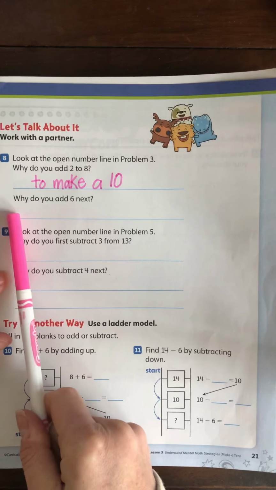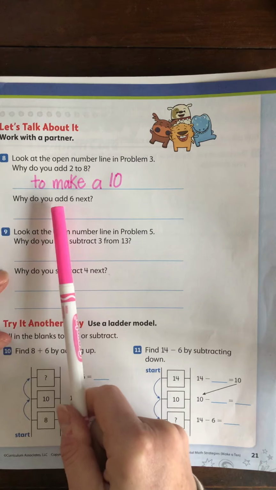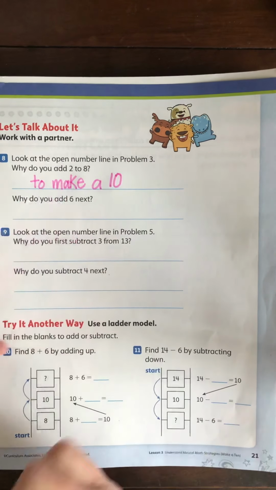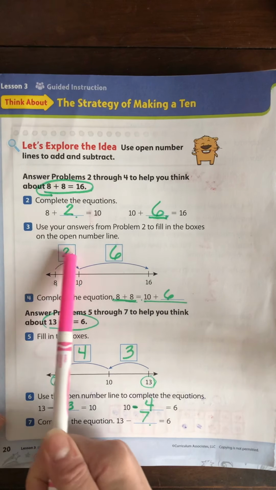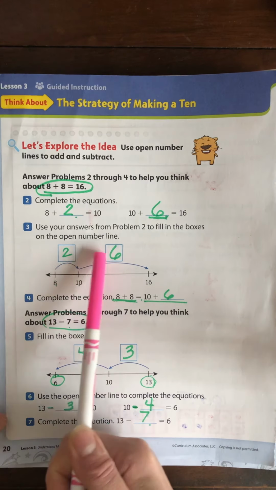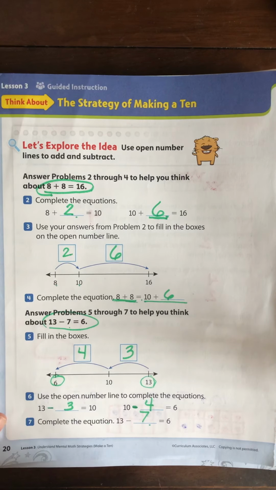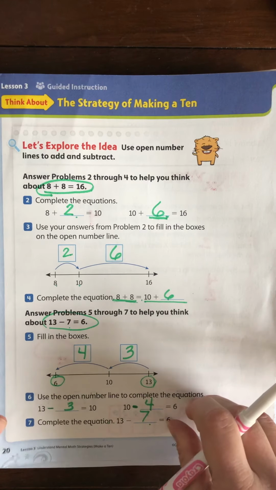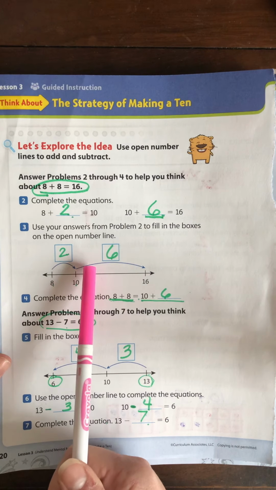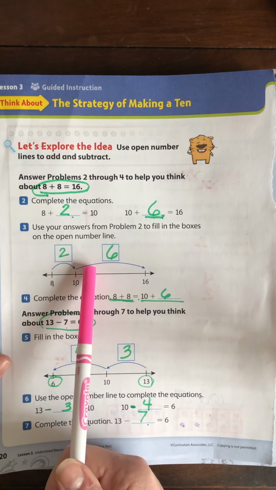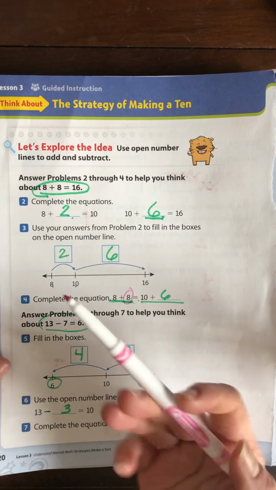The next question says, why do you add 6 next? So we're going to go back to that problem 3. We added 2 to make a 10. Then why did we add 6 more? Think about that. Well, we needed to add 8 altogether, right?